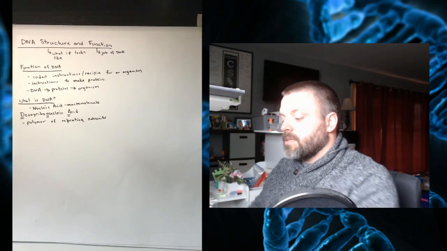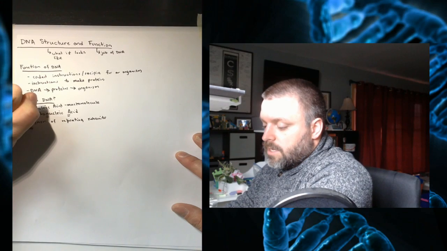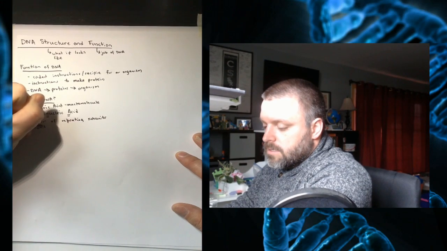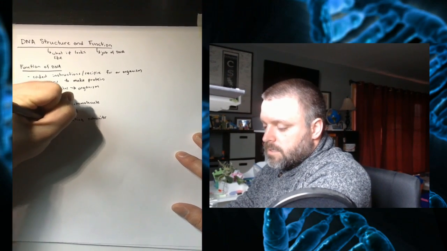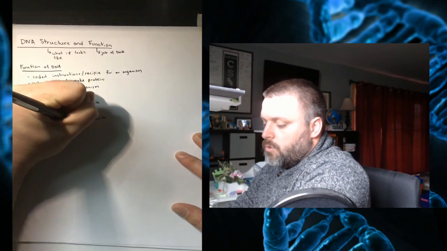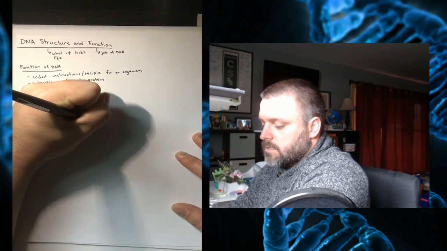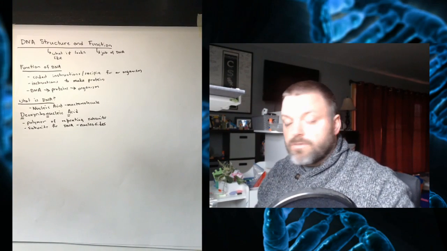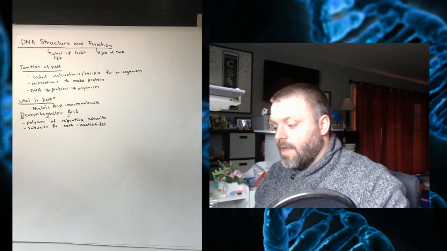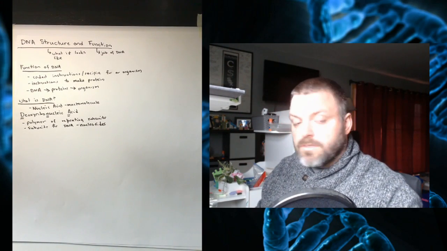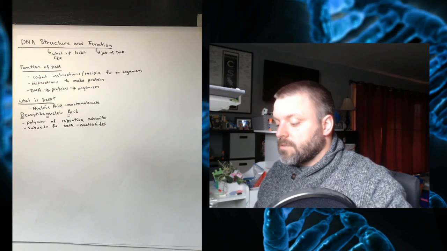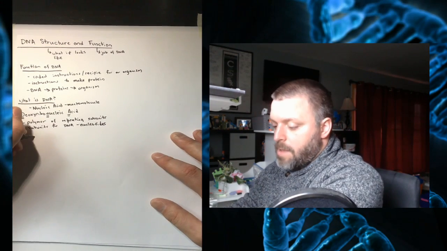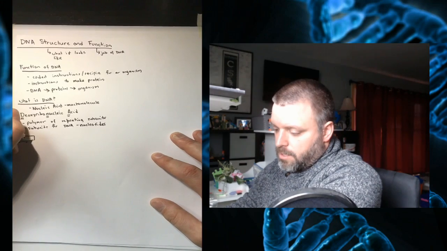But the polymer of repeating subunits, the subunits for DNA are nucleotides. So the subunits for DNA are nucleotides. Nucleotides, nucleotides.